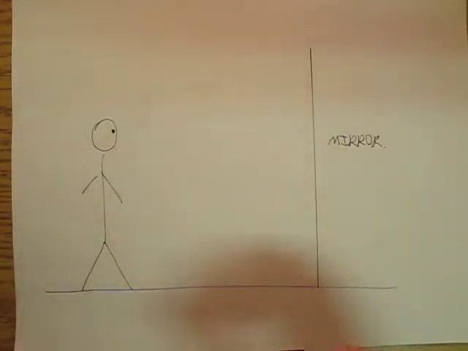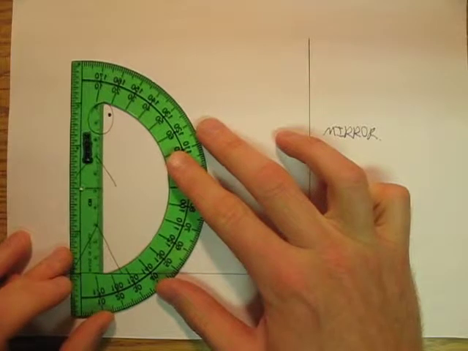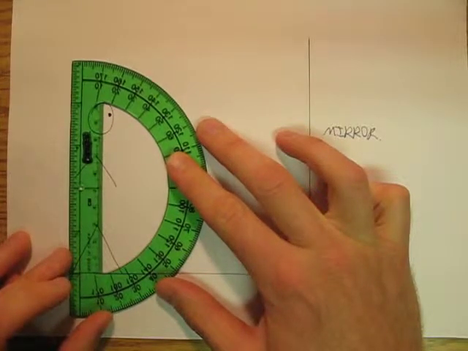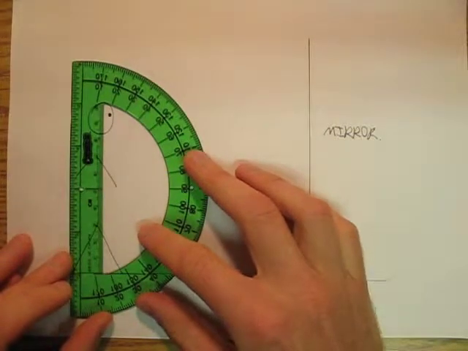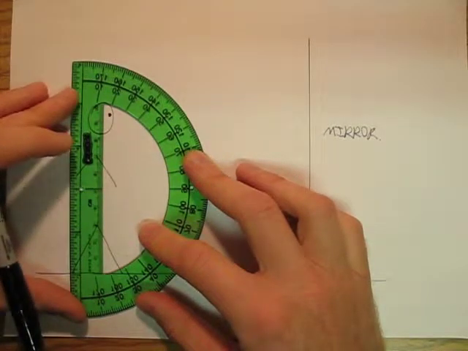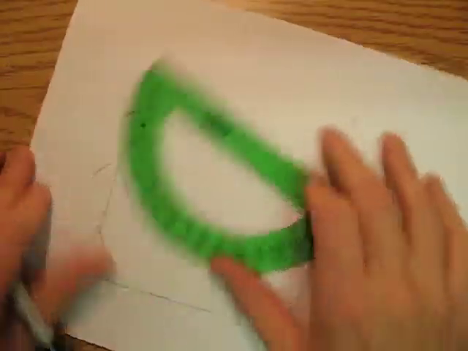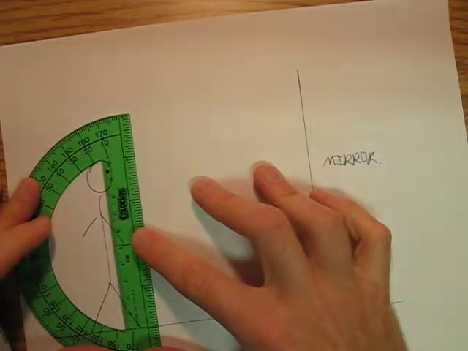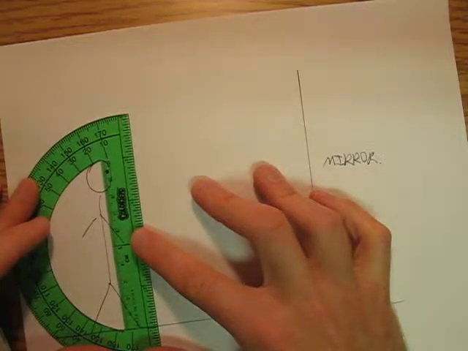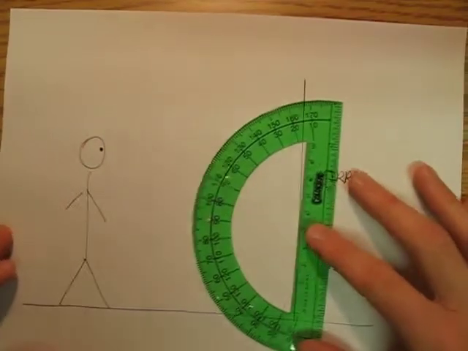Well, if our little person here is exactly 10 centimeters tall, and their eyes are about 9.5 centimeters off the ground. Let me flip it around like that. So their eyes are about 9.4 centimeters off the ground.